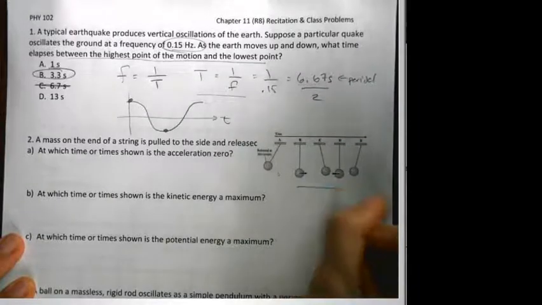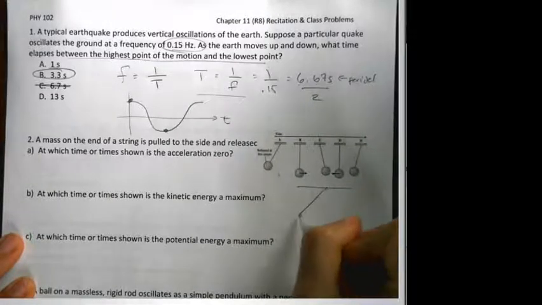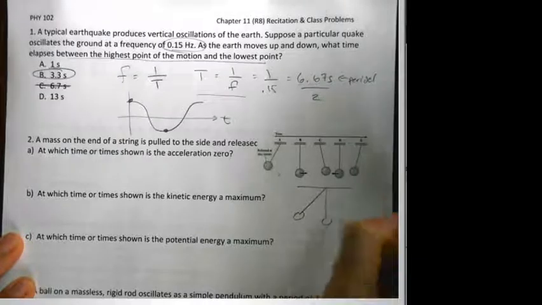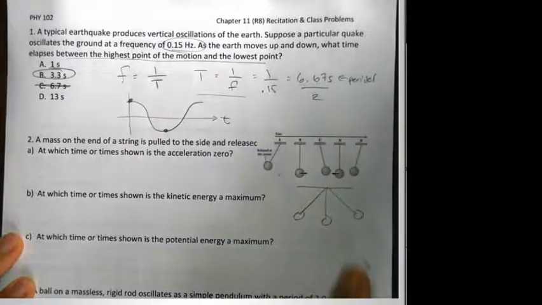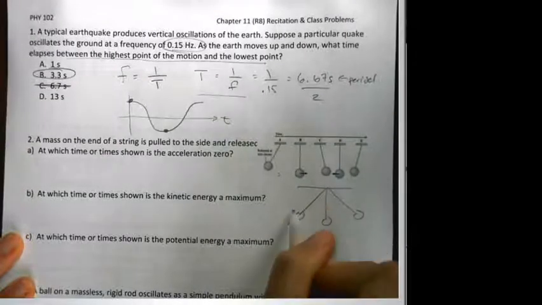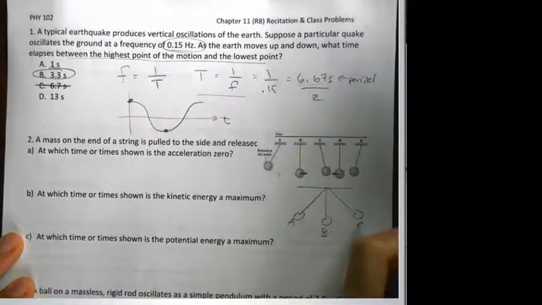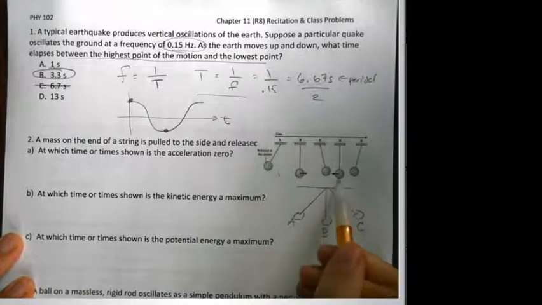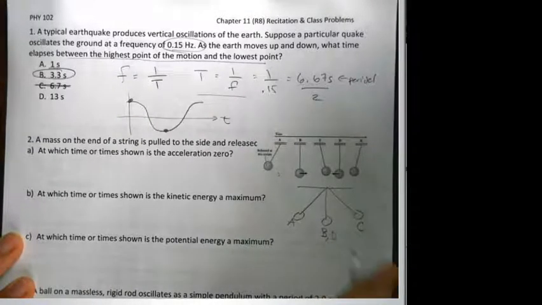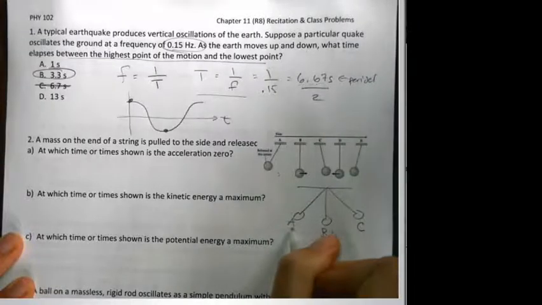If I were to draw this, here's time A, there's B, there's C, and then after C we come back to B, but instead of moving to the right, we're moving to the left. There's D, and then there's E.